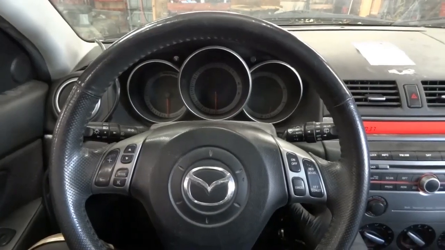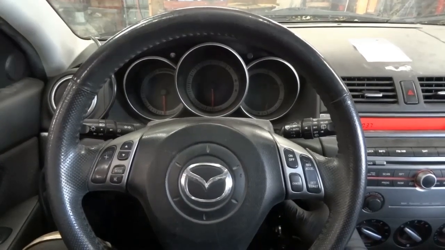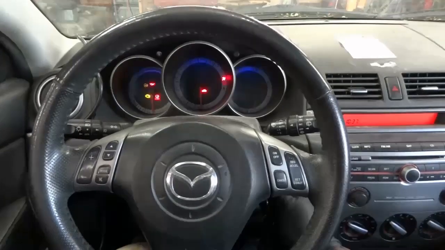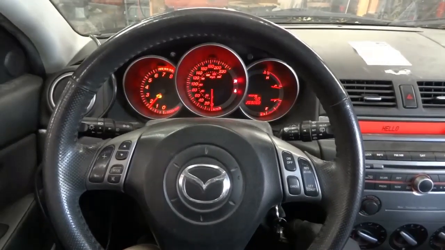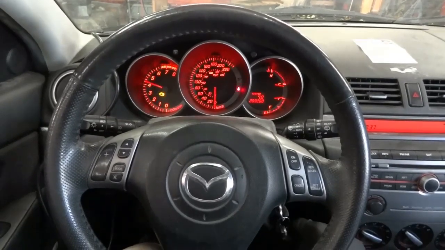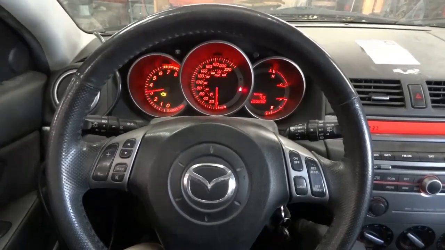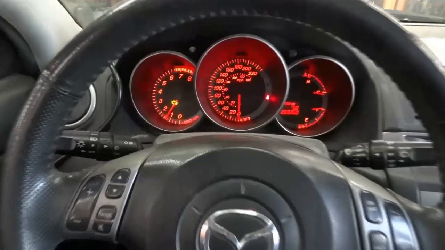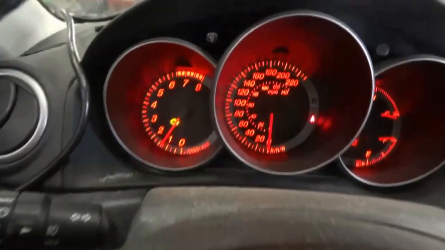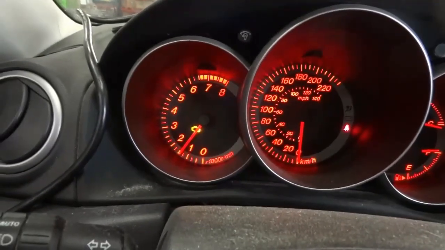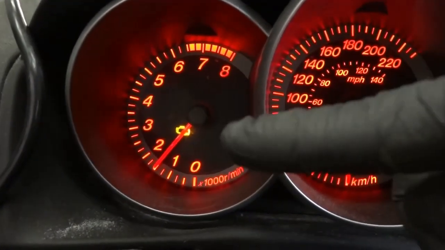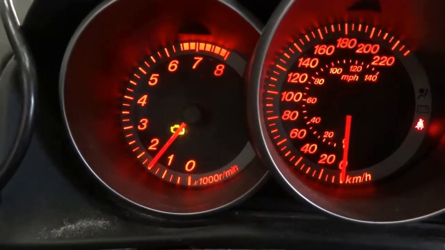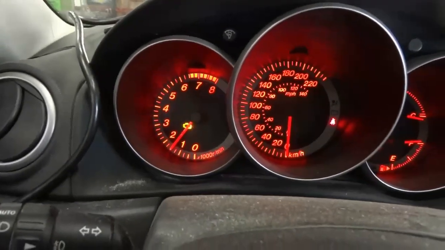Alright, so we are inside the vehicle. Now we're gonna confirm the customer's complaint. I'm gonna start the engine. So right there, the engine is running and the check engine light remained on. So right there, guys, check engine light remained on, so customer's complaint confirmed.